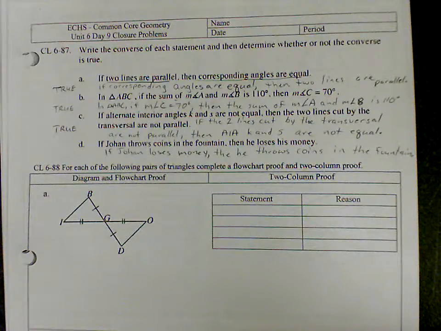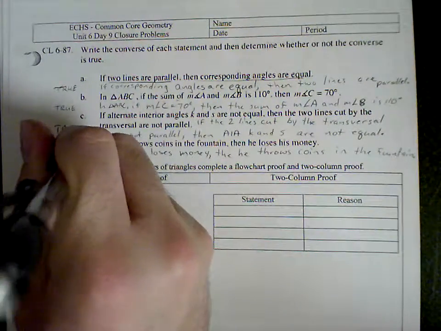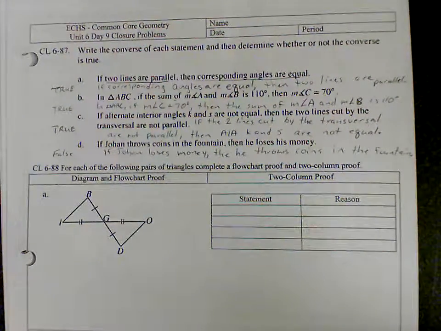And letter D. So if Johann loses money, then he throws coins in the fountain. And if you guessed false on this one, you are correct. Because if he loses his money, he's probably not going to lose more by throwing coins in the fountain. And also, if he's losing money, we don't know how he lost it. He might have thrown coins in the fountain, or he might have lost it in some other way, fell out of his pocket, or whatever the case might have been. So that is going to be a false statement.